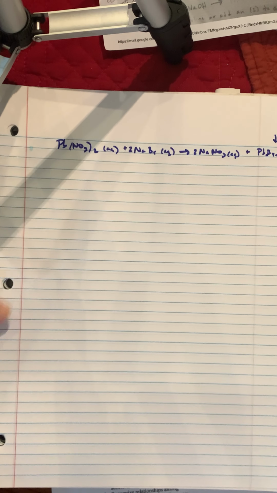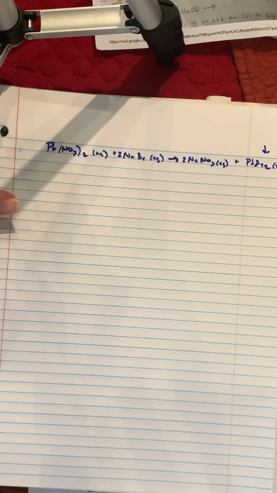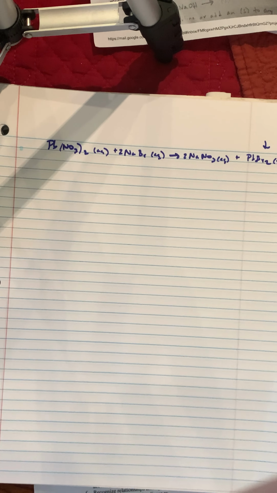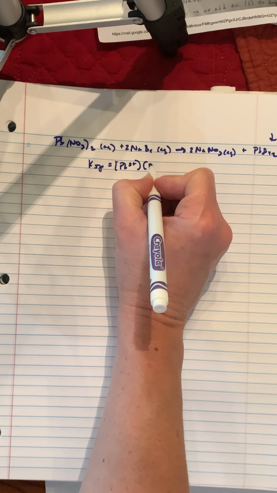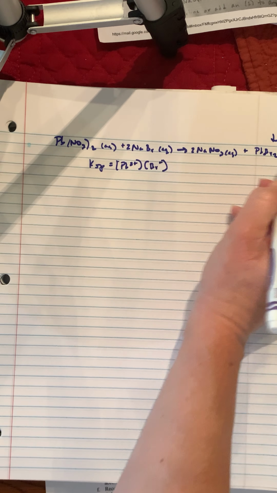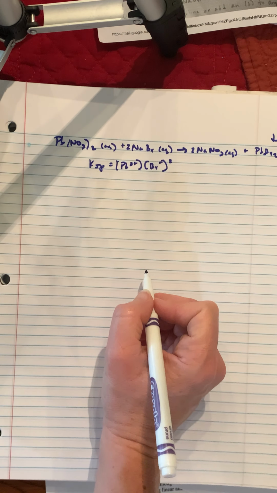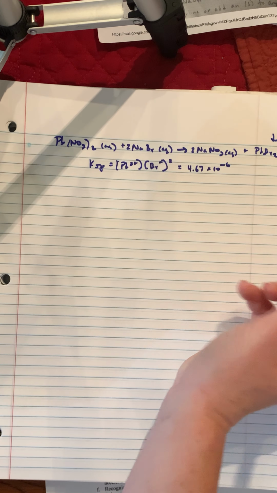Let's see if I can shift this over so you can see it. Okay, do I have enough to give me that solid? Let's see. The KSP for our lead bromide is going to be lead, Pb2 plus, times bromide negative, and square that one. And the value, which we would be given, is going to be this.